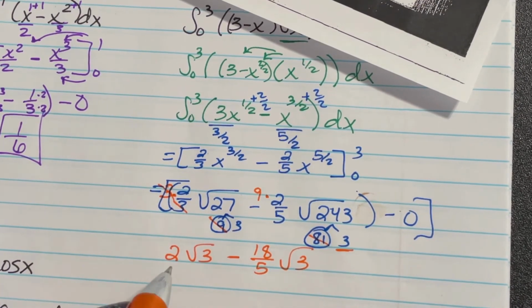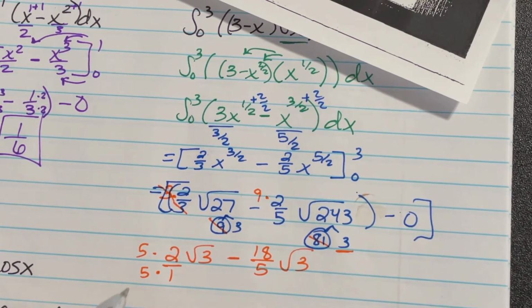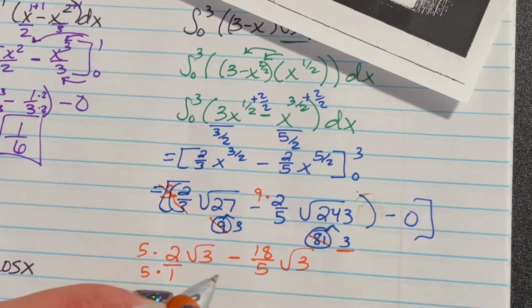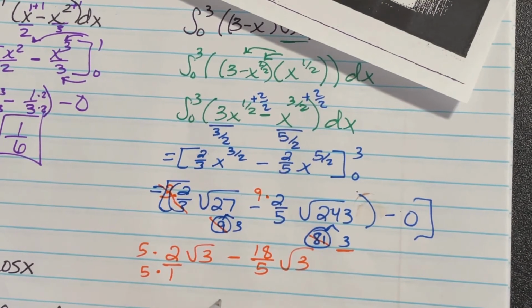Okay, let's get common denominators. So I'm going to need to multiply top and bottom by 5. So that'd be 10/5 square root of 3 minus 18/5 square root of 3. 10 minus 18 is a negative 8/5 square root of 3.